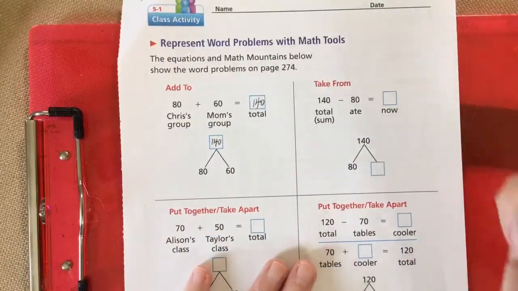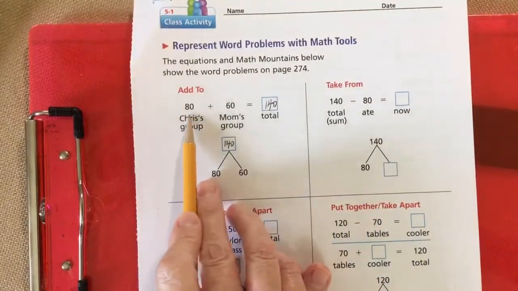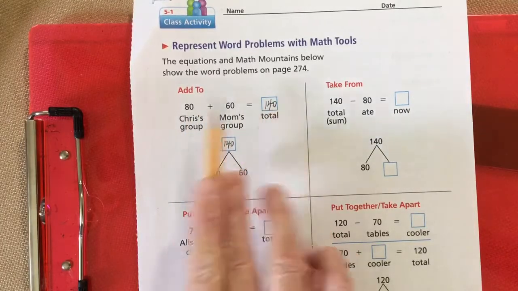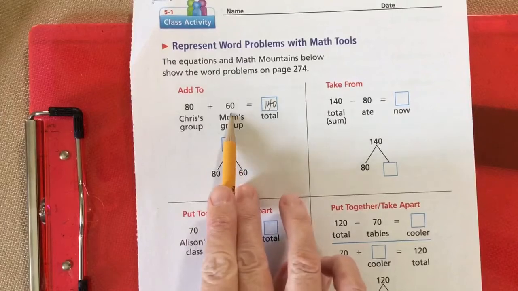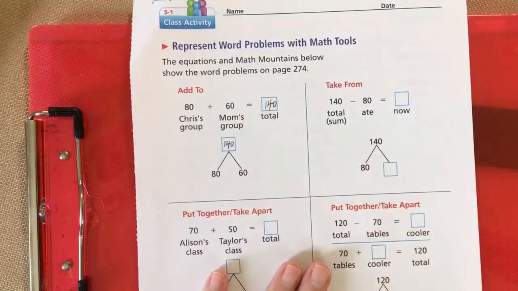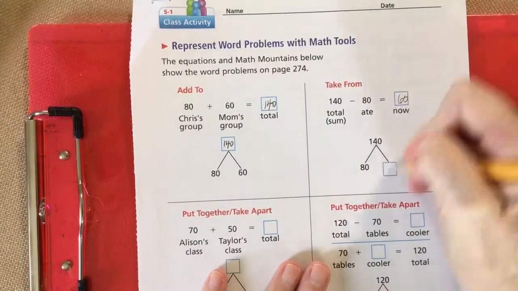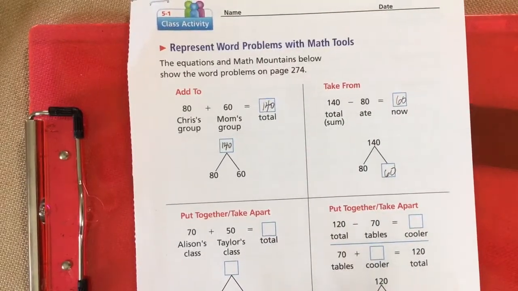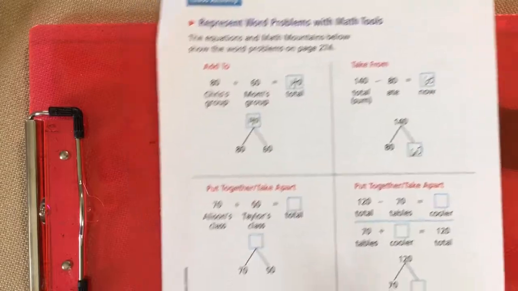You don't even need to refer to that because you can look over here and see that when you have 140 and the number 80, the missing addend would be 60 for your Math Mountain. And that is the answer. You look over on problem number 4 on the other page, page 274, you'll see that.